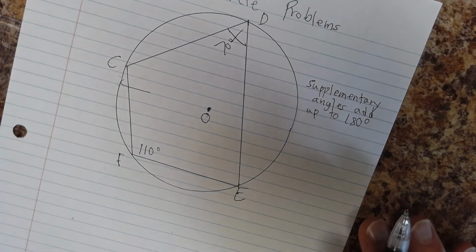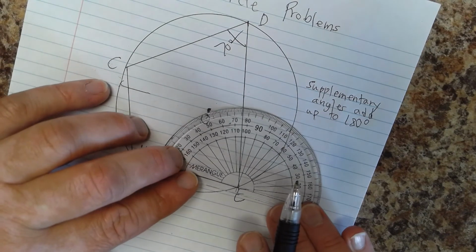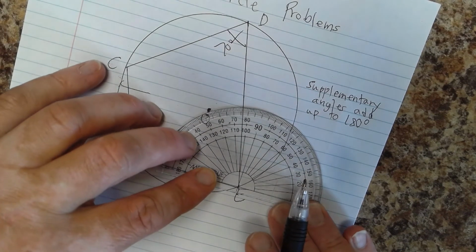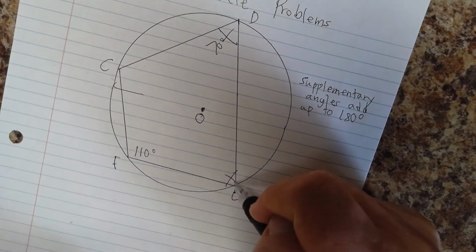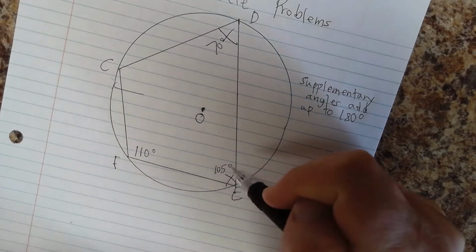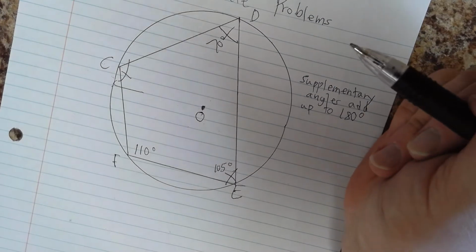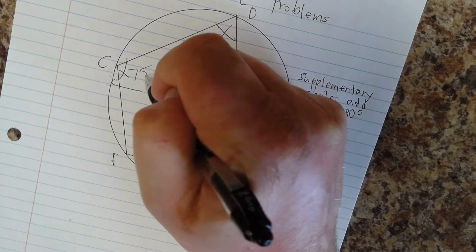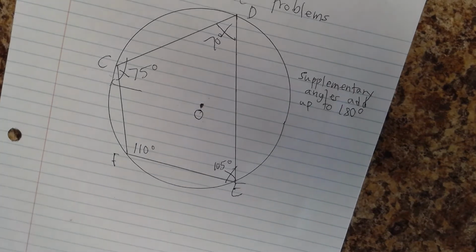So let's measure this one, E. This is 105, which means that this one here, this time I won't measure, 180 take away 105, is a 75 degree angle. The other thing that should happen is, I forgot my calculator, I'll go grab my calculator.